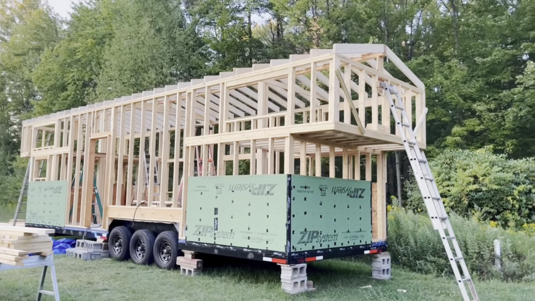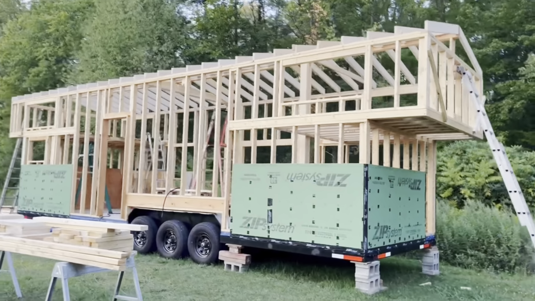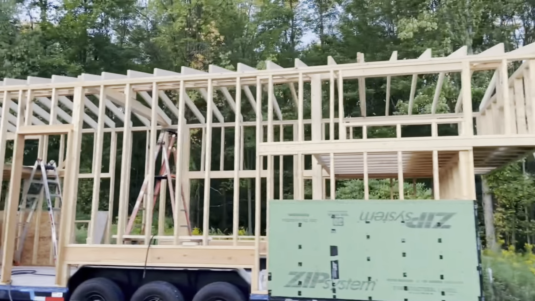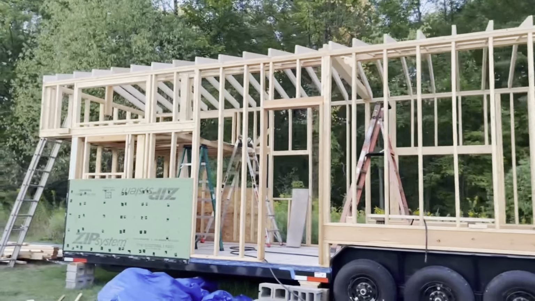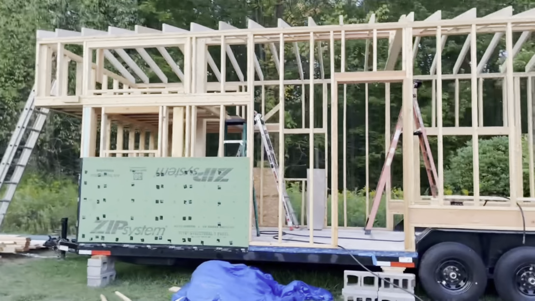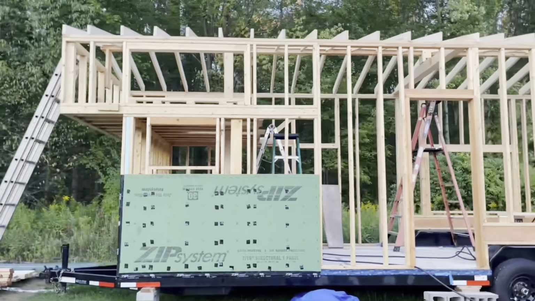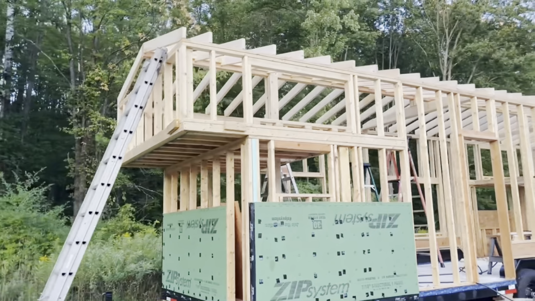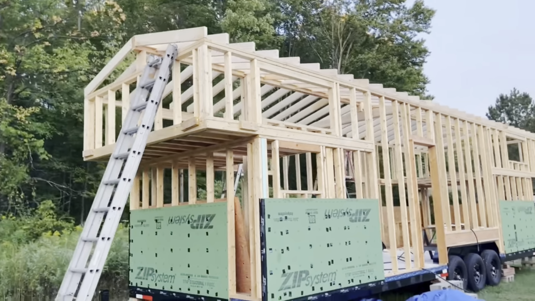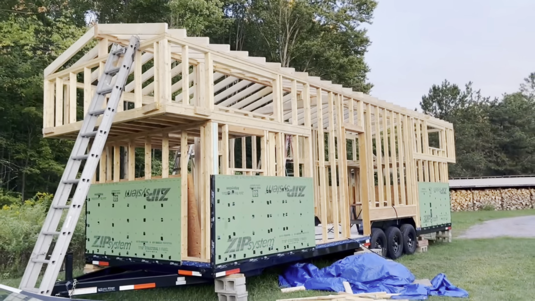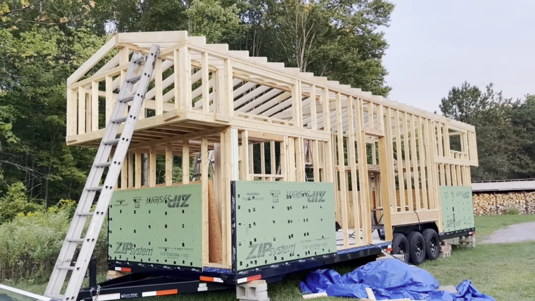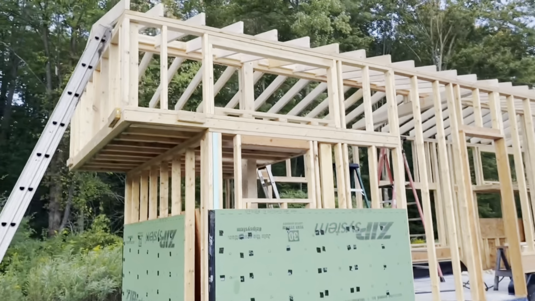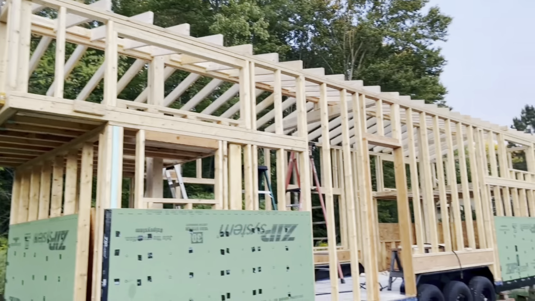It's almost 7:30 p.m. on September 1st, and we just finished installing the final rafter. All 58 of them are in. Tomorrow we'll start installing the roof sheathing. It's looking pretty amazing so far, and I'm looking forward to having it protected from the rain, at least on top.